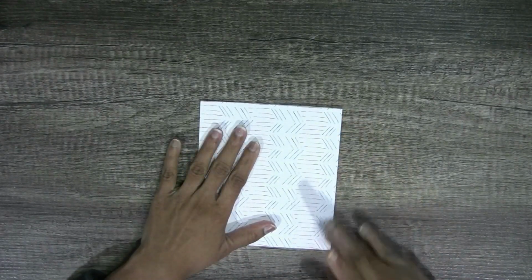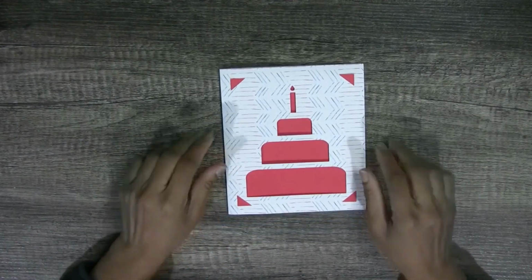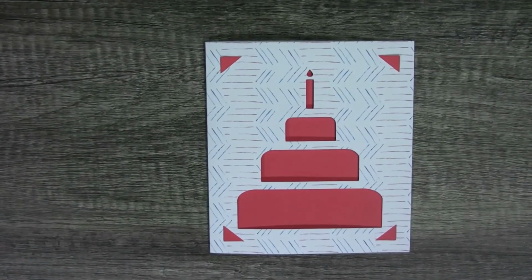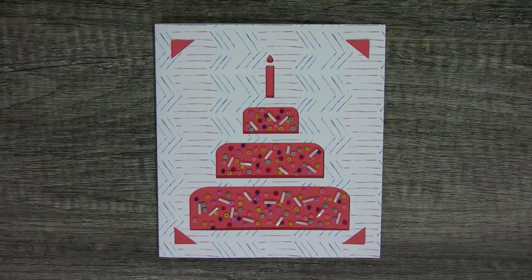So there you go. You can leave it as it is, or you can go ahead and decorate the 3 tiers of cake. Now I've just added some bits onto mine. You can use some circles and create a polka dot pattern as well on the 3-tier cake.